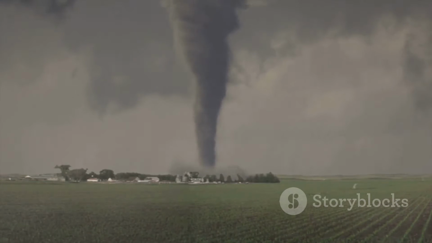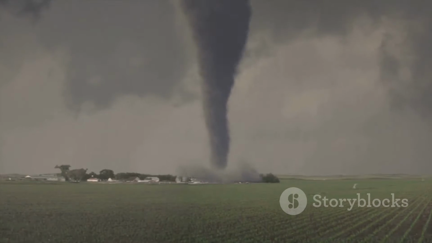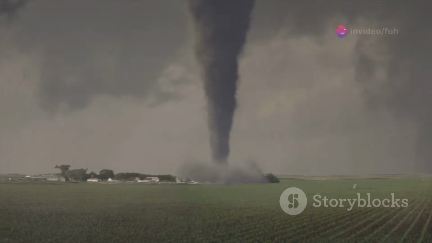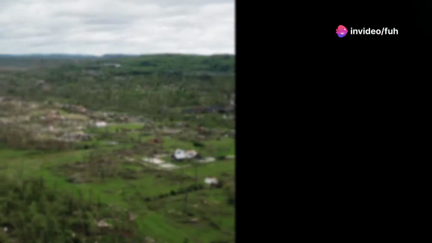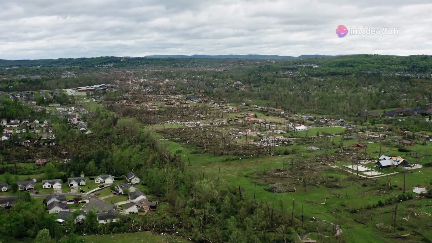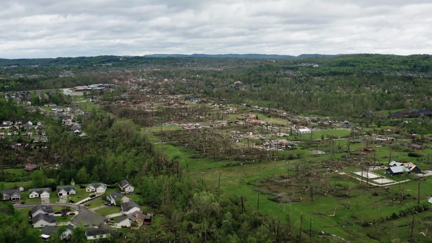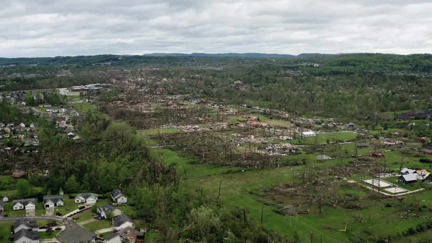Alright, let's break down this enhanced Fujita scale, or EF scale for short. It's a comprehensive tool that helps us categorize tornadoes based on their severity. It ranges from EF0 to EF5, with EF5 being the most intense and destructive. Each step up the scale represents a significant increase in potential damage.